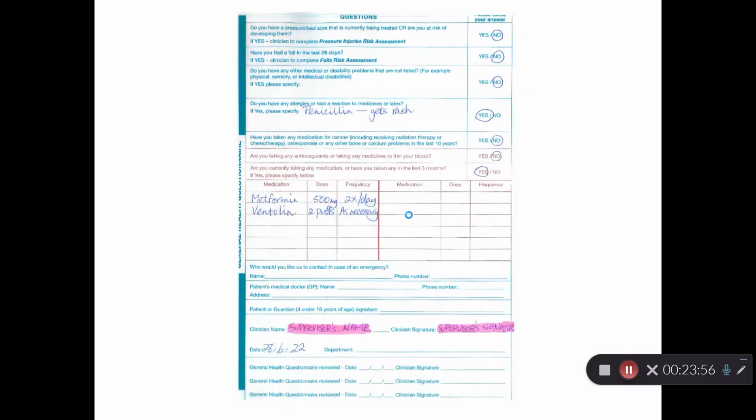They didn't have any medication for cancer. And they don't have osteoporosis or any other bone or calcium problems. They're not taking any anticoagulants or blood thinning medication. And are you currently taking any medication or have you taken any in the past 3 months? The answer is yes. So yes, they've taken their metformin for diabetes. They're having 500 milligrams twice a day. And Ventolin, where they take 2 puffs from the puffer as necessary.